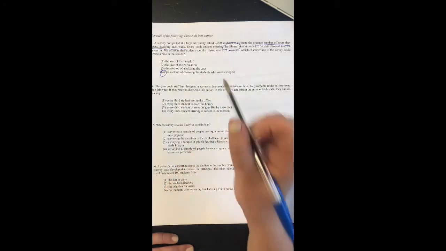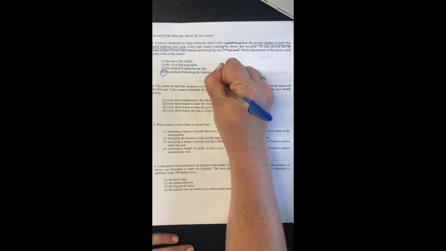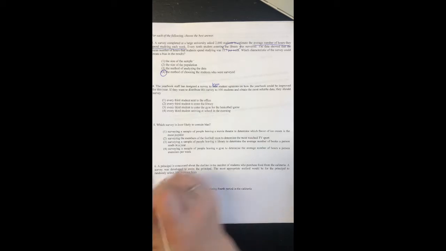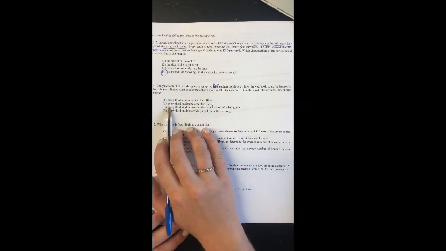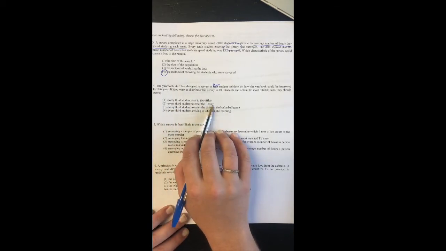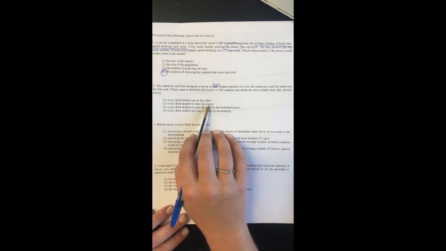The yearbook staff has designed a survey to learn student opinions on how the yearbook can be improved for this year. If they want to distribute a survey to 100 students and obtain the most reliable data, they should survey every third student sent to the office. Okay, that's probably people who are getting in trouble, so you don't necessarily know if that's good. Every third student entering the library, again, that's one very specific group of people.